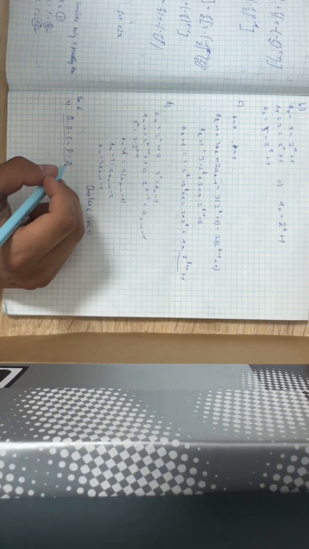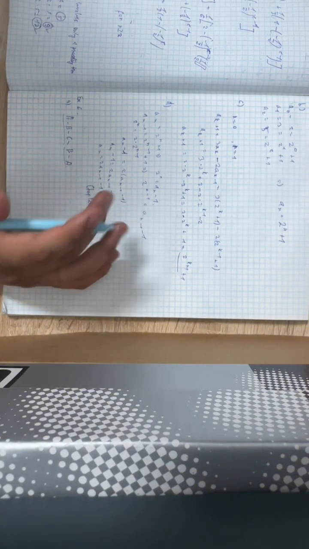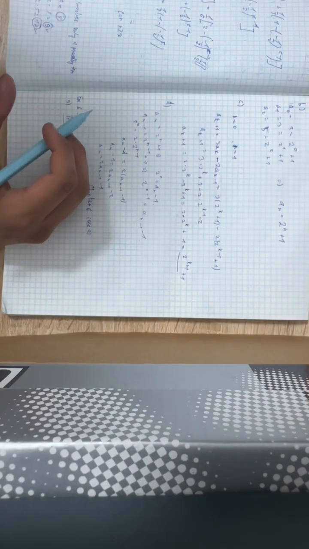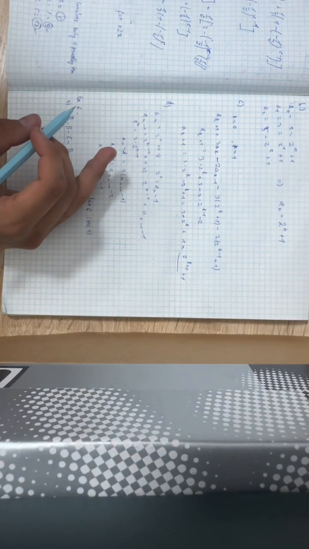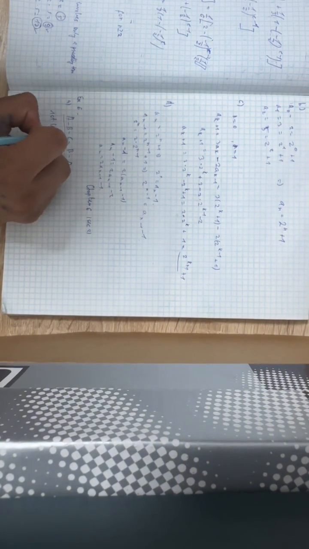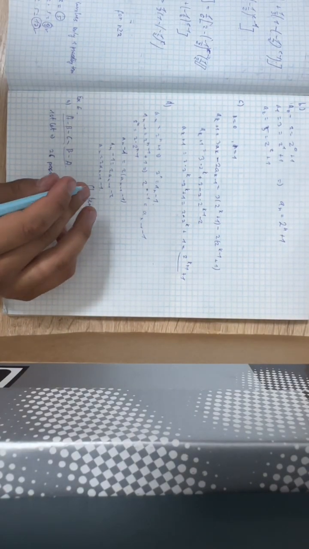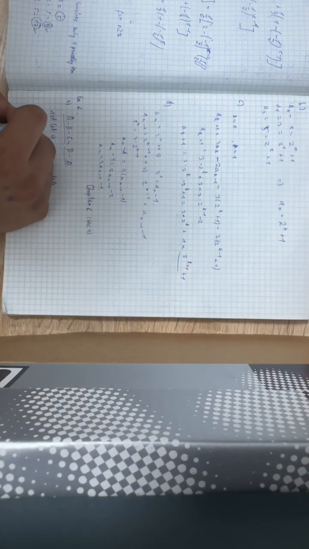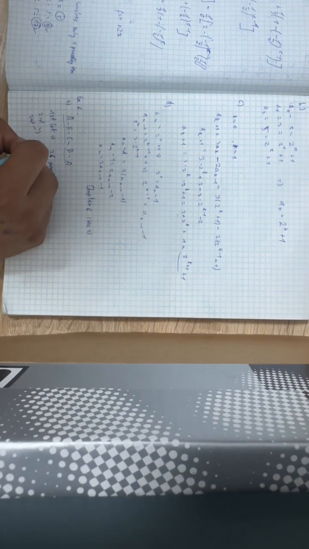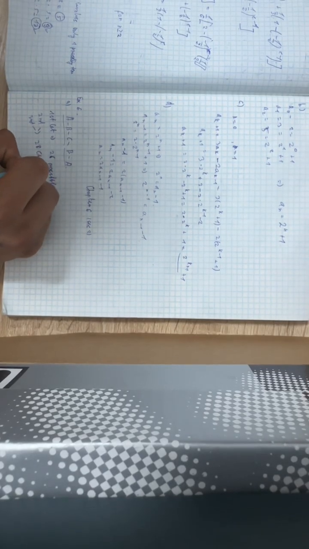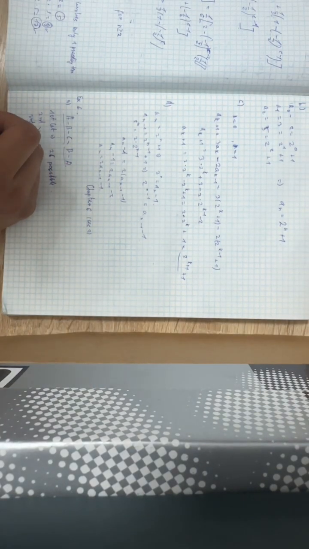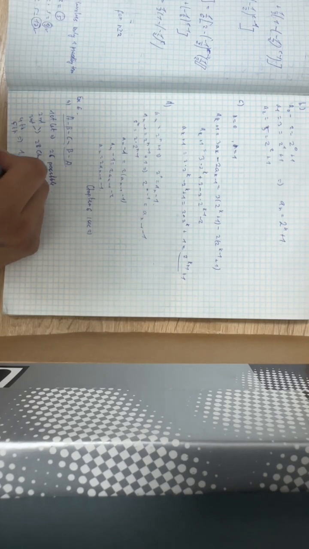There will be 26 letters in the English alphabet, so there will be 26 possible choices for the first. For the second also 26, and for the third also 26. For the fourth and fifth letters, there will be only one choice each.